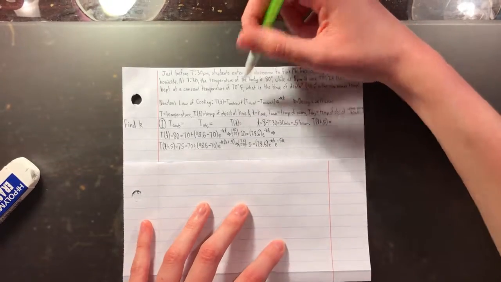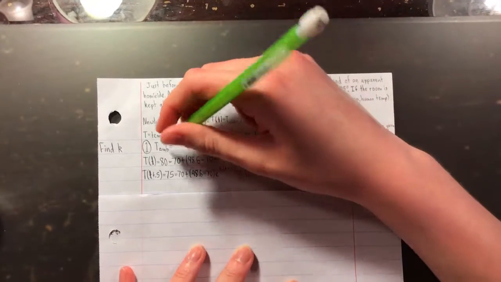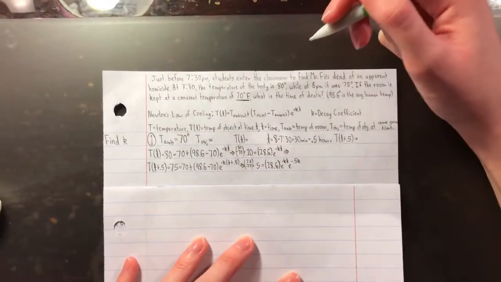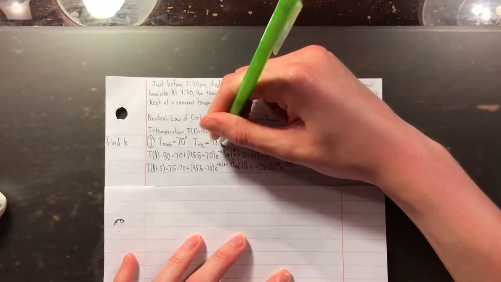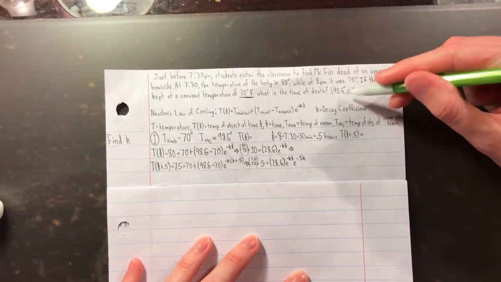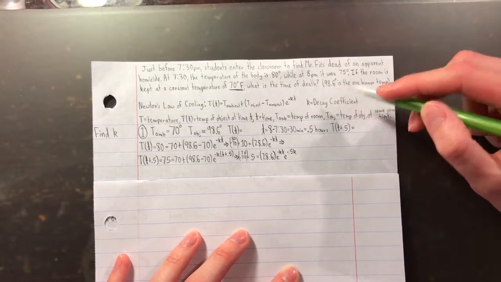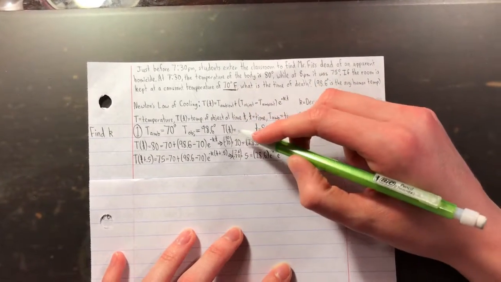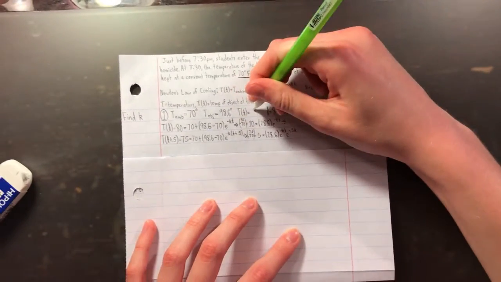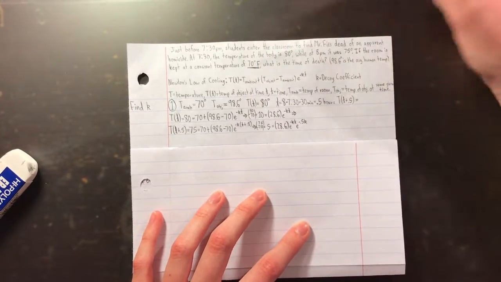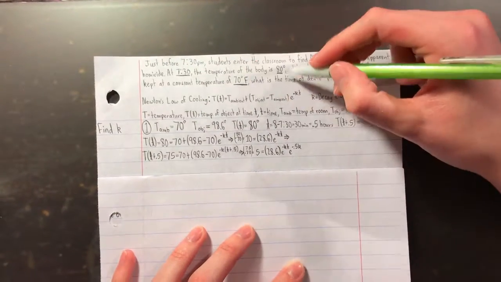The ambient temperature is 70 degrees Fahrenheit, which is the constant temperature of the room. The temperature of the object is 98.6 degrees because the average human temperature is 98.6 degrees Fahrenheit. The temperature of the object at time t is 80 degrees, as shown in the very first set of time and temperature.